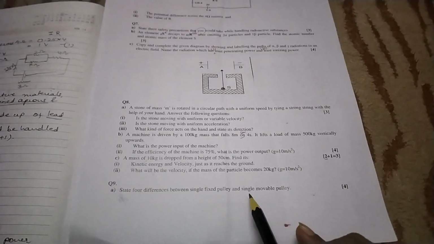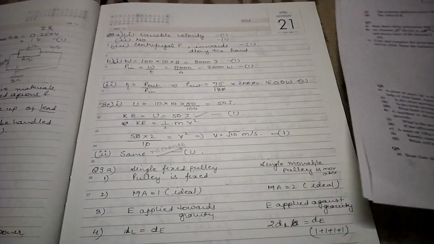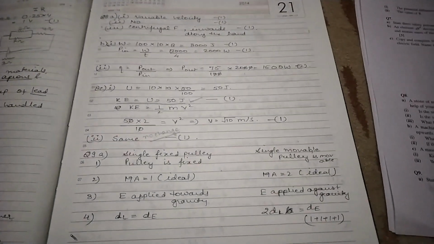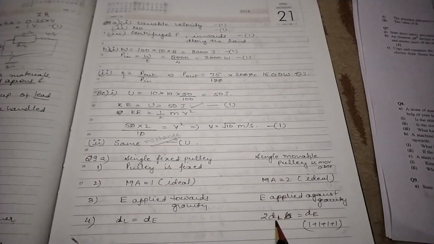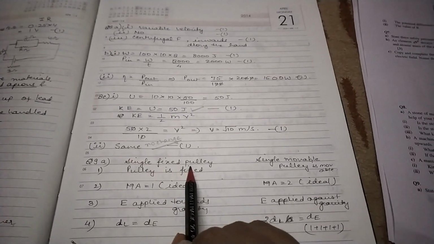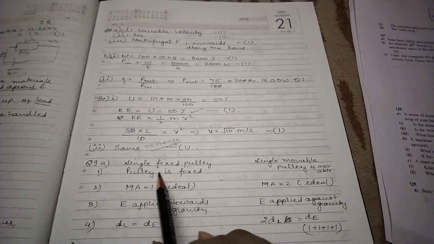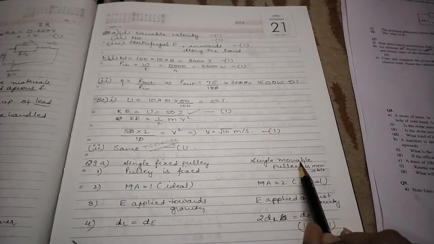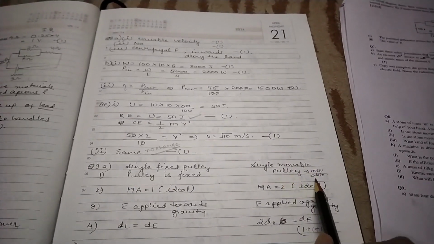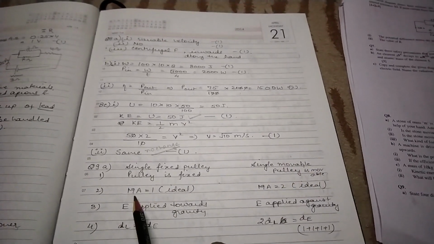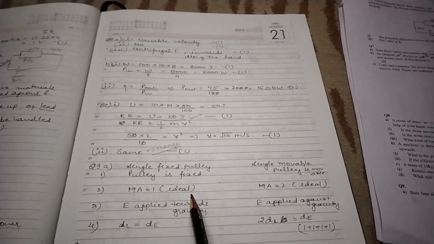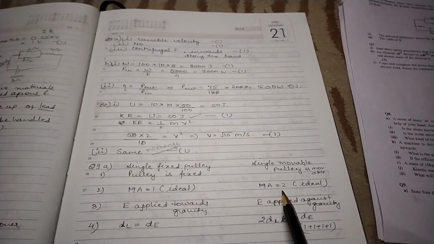Question number 9. State 4 differences between single fixed pulley and single movable pulley. It's a 4 mark question. So these are the 4 differences. Single fixed pulley, in this one you have a pulley which is fixed, while in the single movable pulley it is movable. The mechanical advantage is 1 under ideal situation, and here the mechanical advantage is 2.